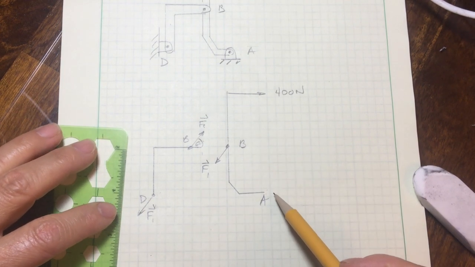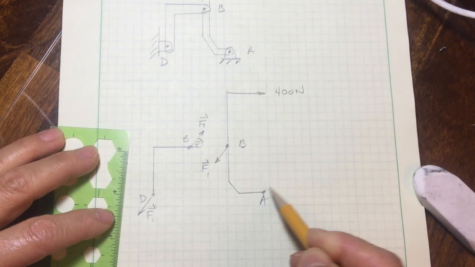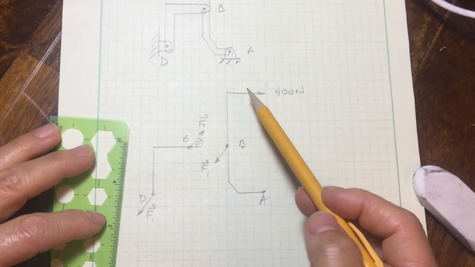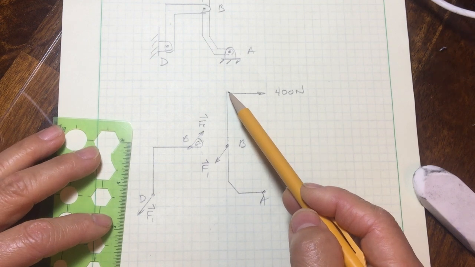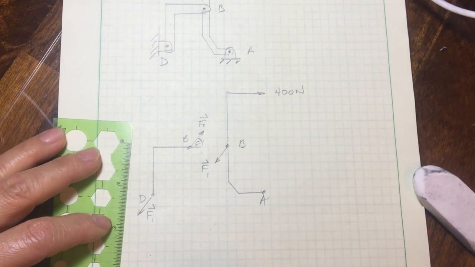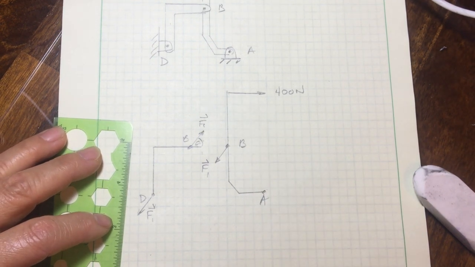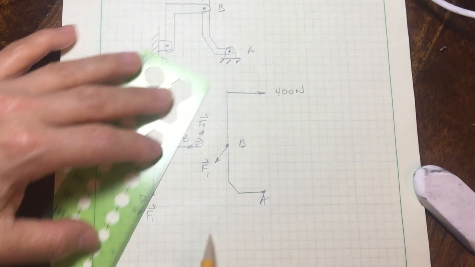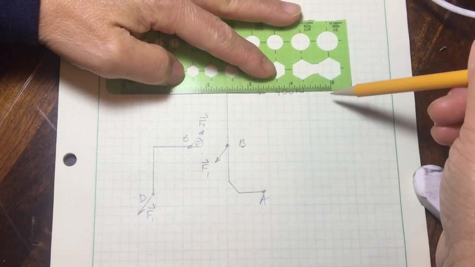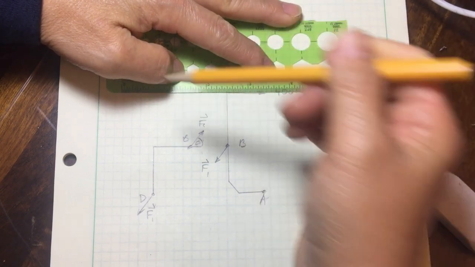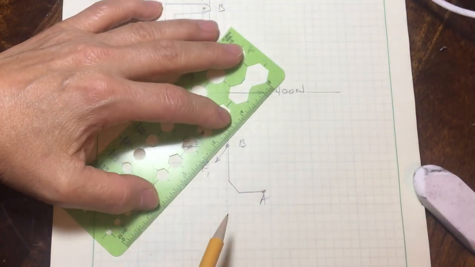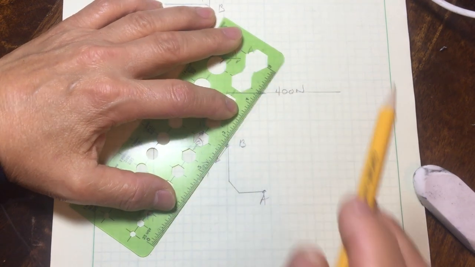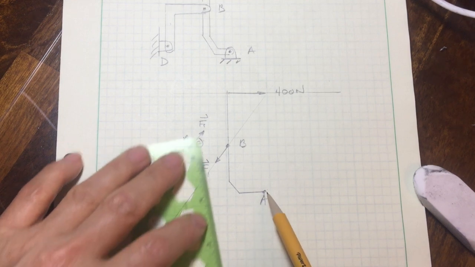I also recognize that now this AB member is a three-force member because it's subjected to 1, 2, and 3 forces. So I actually know the direction of the reaction force at A. All I have to do is draw the line of action of the 400 Newton, draw the line of action of that F1.